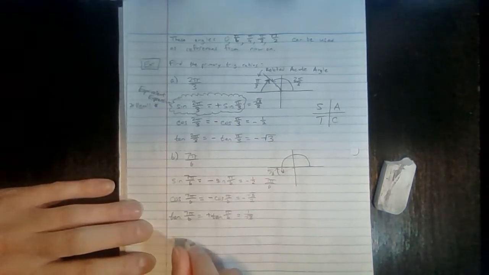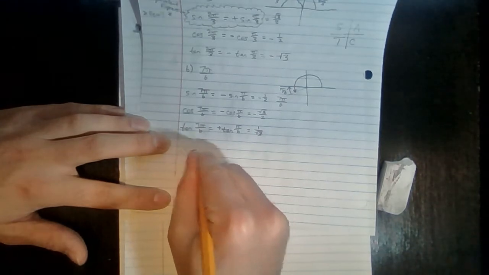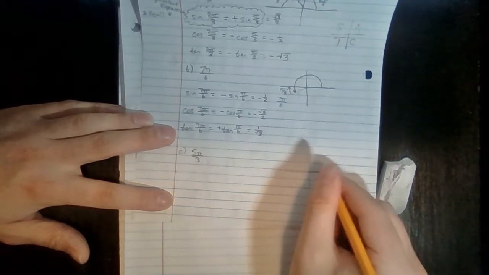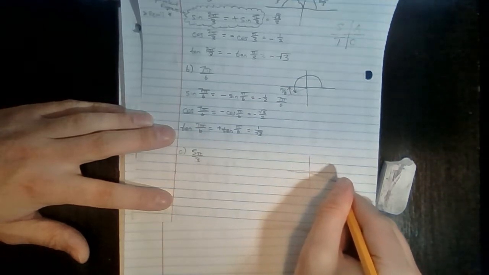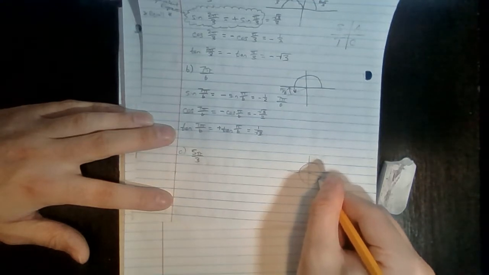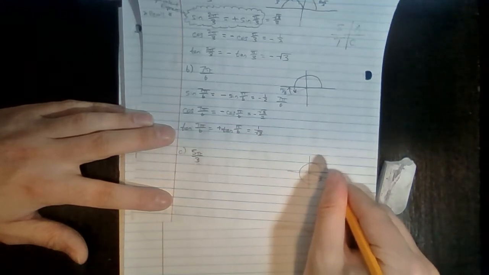5 pi over 3 is our next example. So that's all the way around. Almost, 6 pi over 3 would be a full rotation. So we're pi over 3 away from the x-axis.